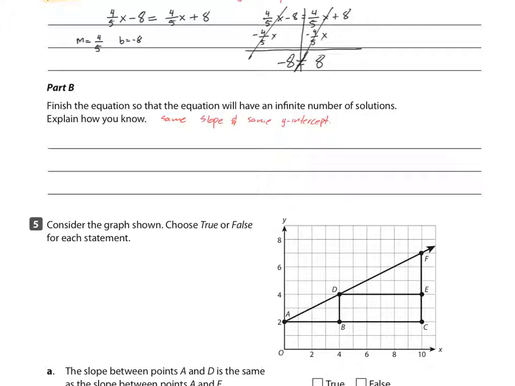It's that simple. If something has the same slope and the same y-intercept, it means that it's the same line. So that's why it's always going to be infinitely many solutions.